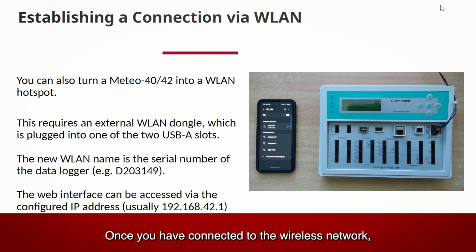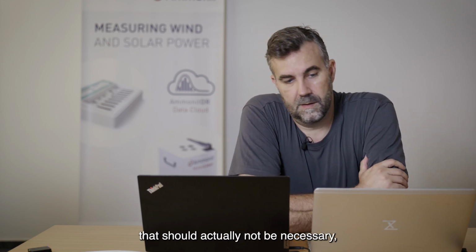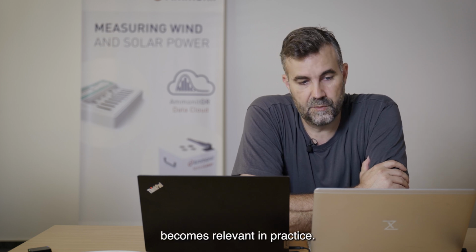Once you have connected to the wireless network, you can then enter the IP of the logger to access the web interface. By default, the IP is 192.168.42.1.